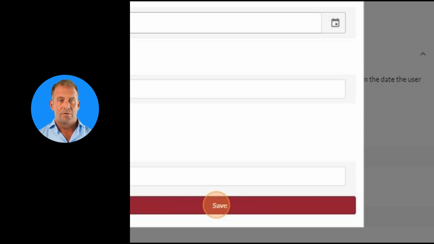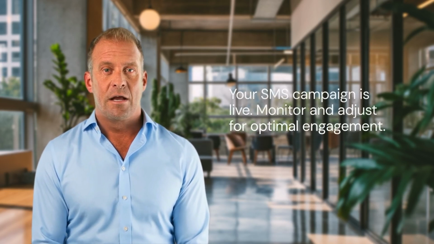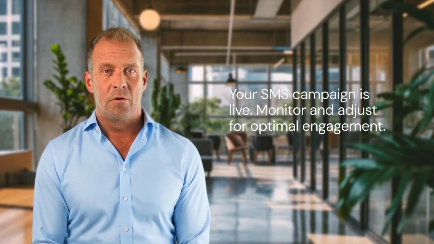After setting up the schedule and template, review your settings to ensure everything is correct. Once completed, click Save to finalize and store your SMS campaign settings. With these steps, your SMS campaign is now ready to go live. Monitor its performance and make adjustments as needed to optimize engagement and achieve your marketing goals.